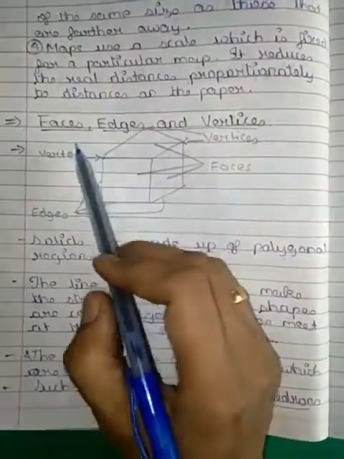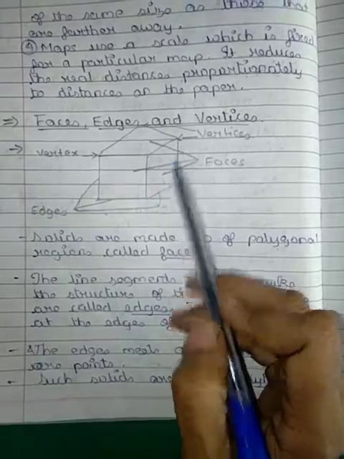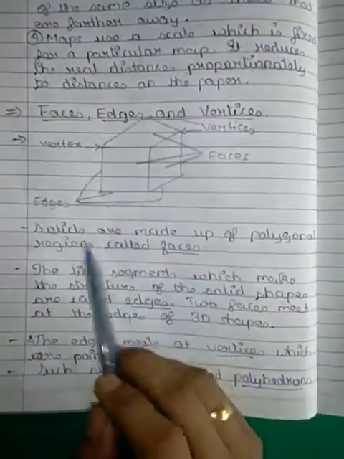Let's start with a new topic: faces, edges and vertices. There is a cube given to us. We will see what the faces, edges and vertices of this cube are.